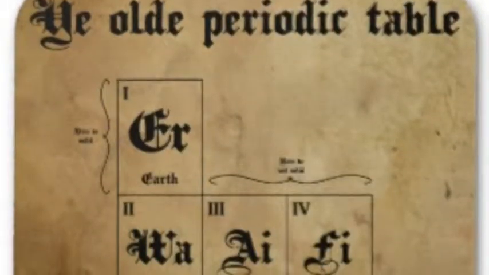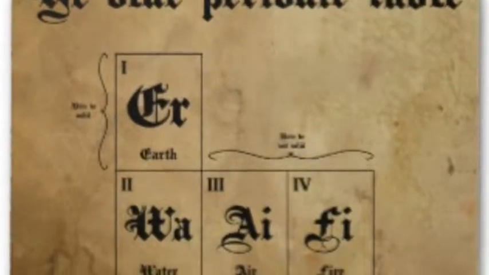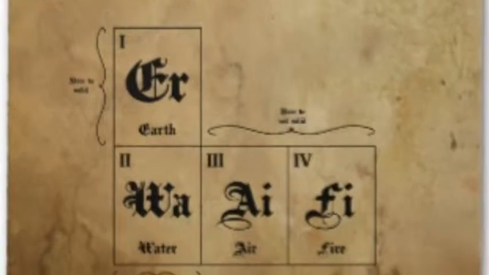Each row's a different period. Up on the grid, the 7 total rows, so the 7 total periods.